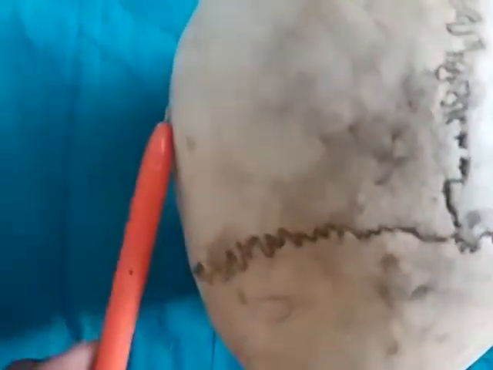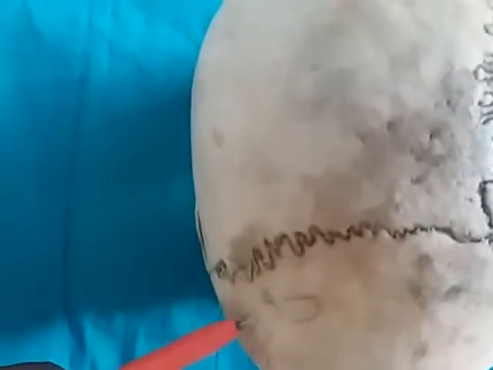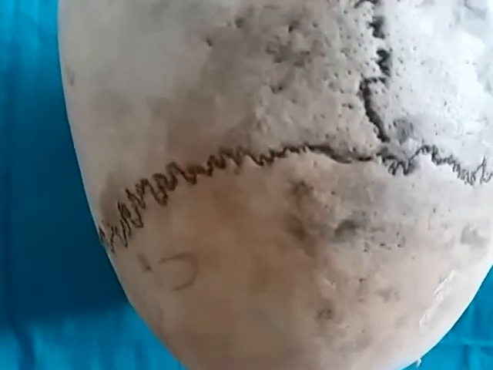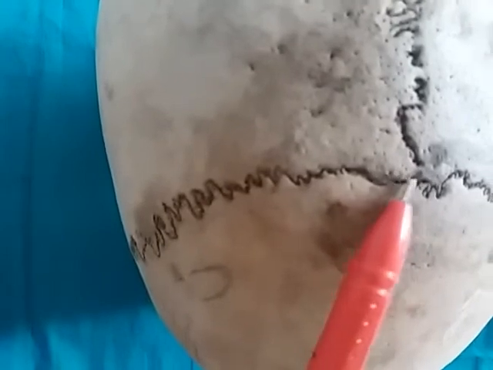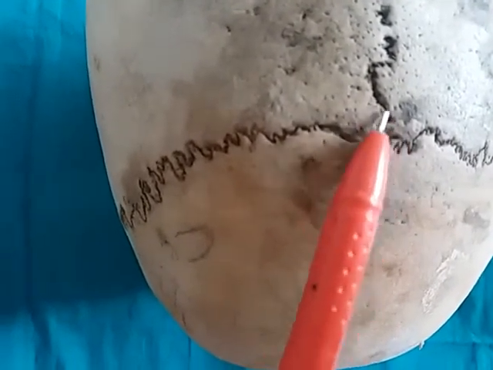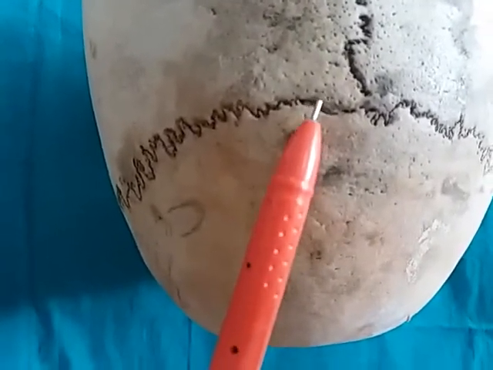From the temporal side, in Norma lateralis, you can also see the continuation of the superior temporal line. As we know, this point is called the bregma. During childhood and development it was called the anterior fontanelle, which closes by the 18th month.